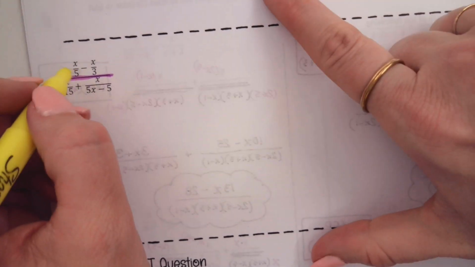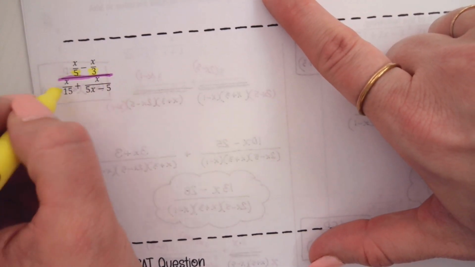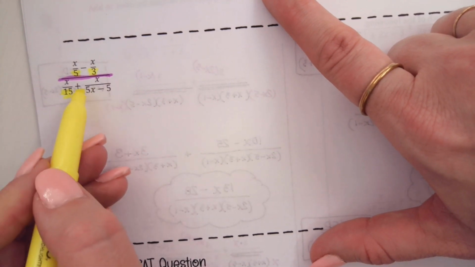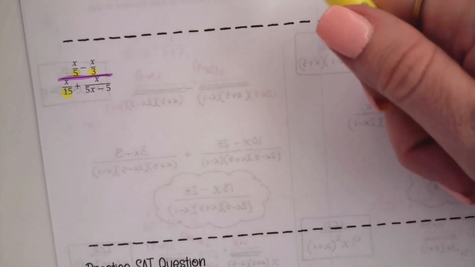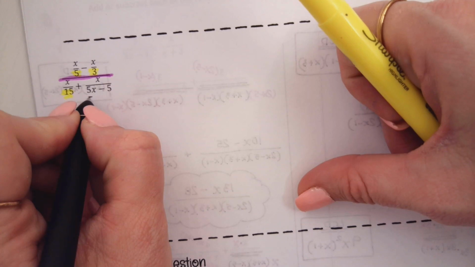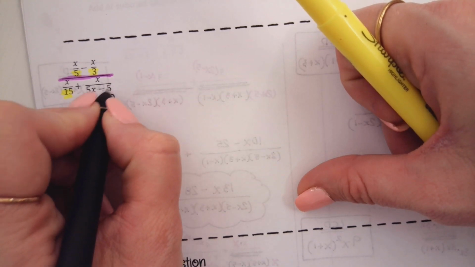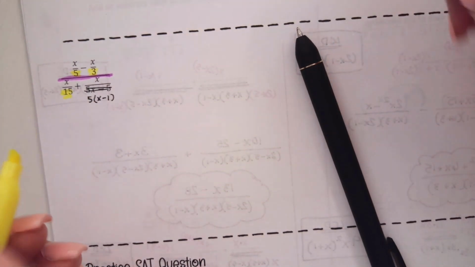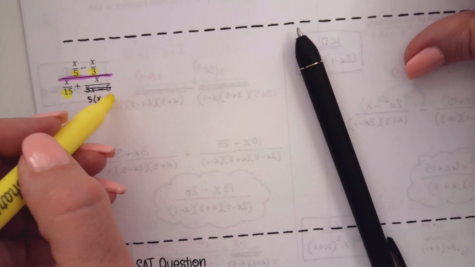I'm going to highlight all the denominators. We got a 5, we got a 3, we got a 15, and we got a 5x minus 5, which does factor. What does that factor into? 5 times x minus 1. That factors just ever so slightly.